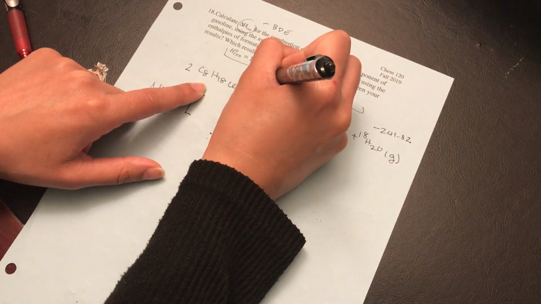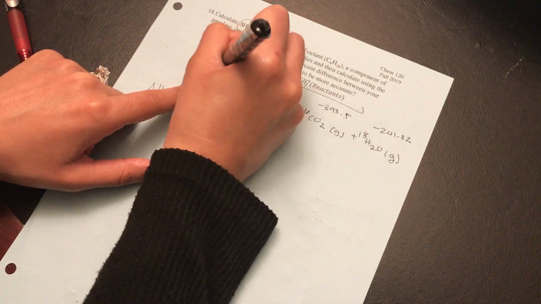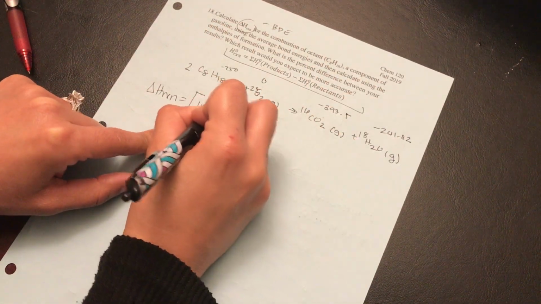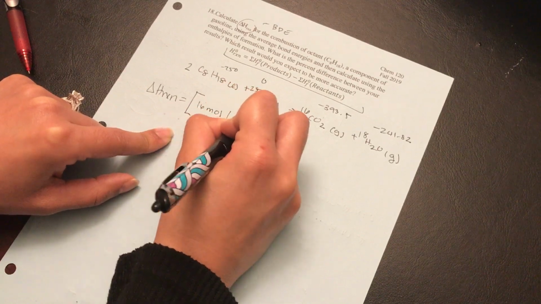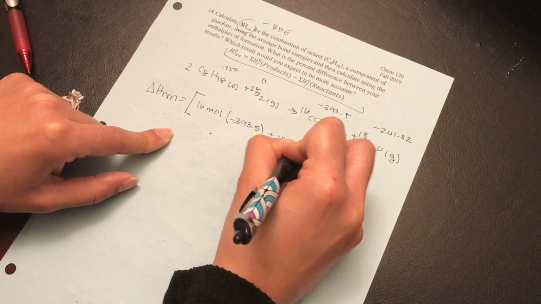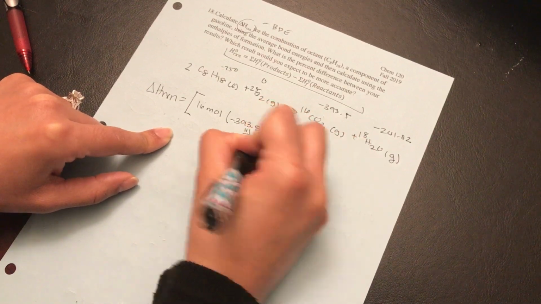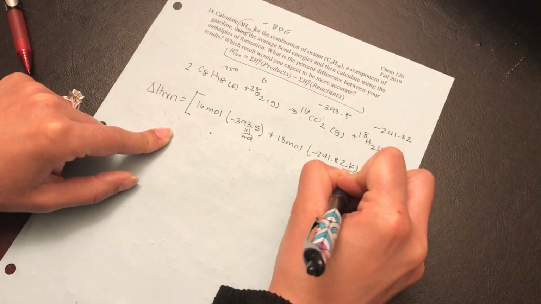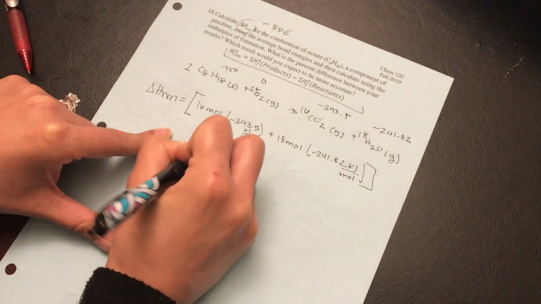And for octane it is negative 250. So I would take my 16 moles of CO2 times negative 393.5 plus 18 moles, this is in kilojoules per mole, times negative 241.82. That's my products. Subtract that from my reactants.